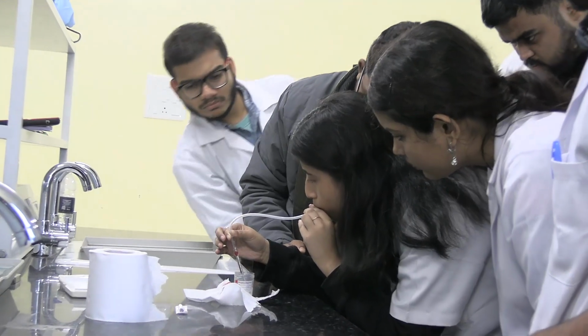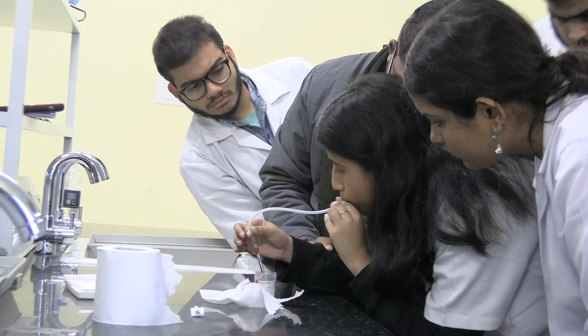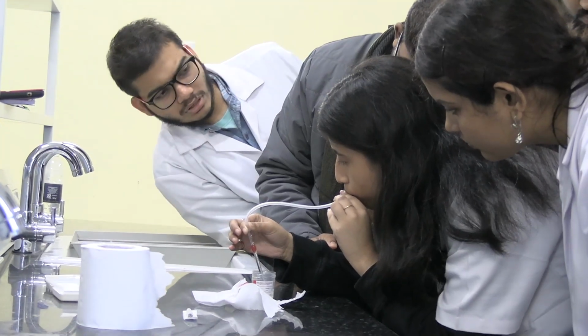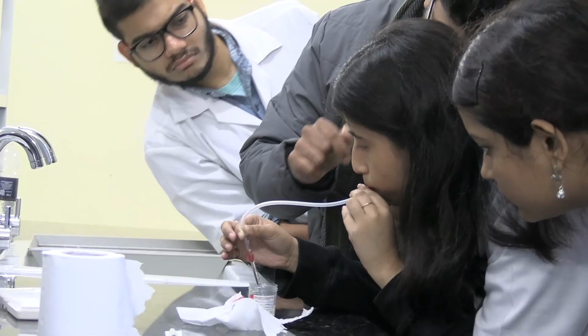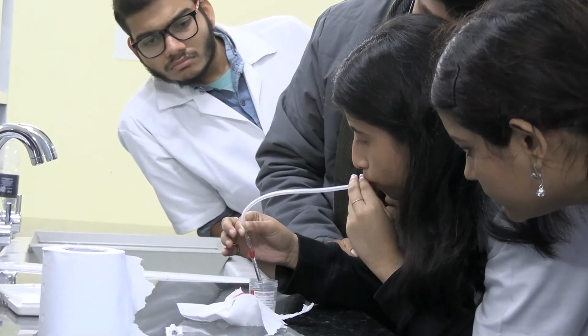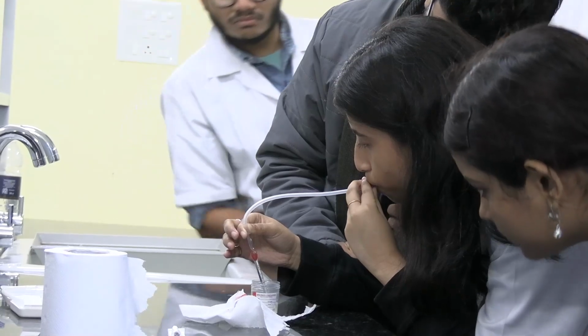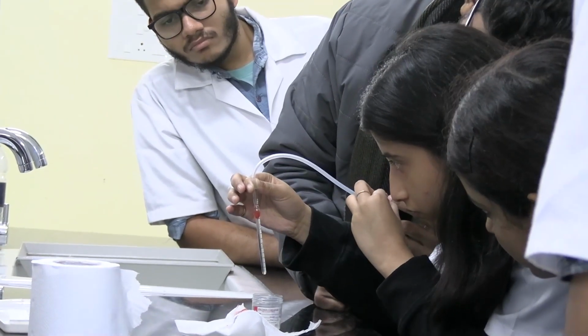Always maintain the pressure even if you have to breathe again. Okay, nice. Whenever it goes beyond 101, immediately you have to seal that red cap. Okay, again try. No, it has not gone beyond 101.